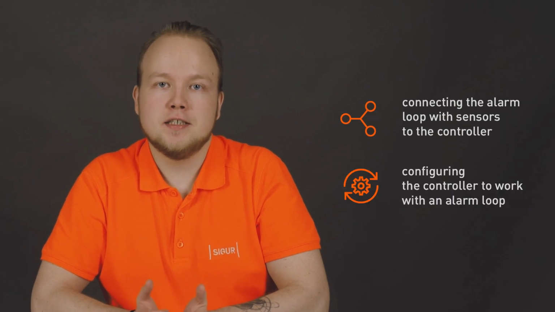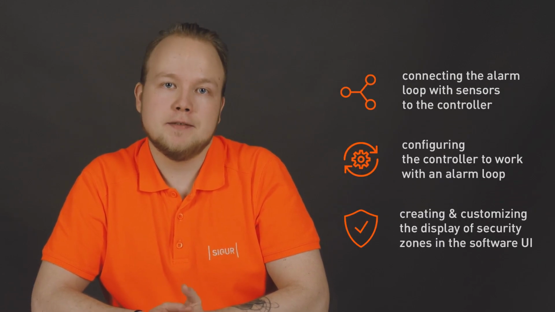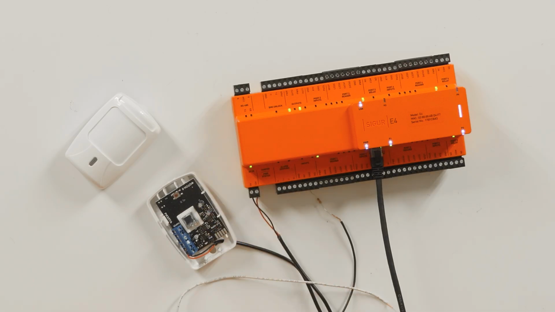Thus, setting up a security system based on Sigur controllers occurs in several stages. The first is connecting the security loop with one or more alarm sensors to the controller. The second is configuring the controller to work with the security loop. The third step is creating and configuring the display of security zones in the Sigur software interface. Let's start with connecting the loop.